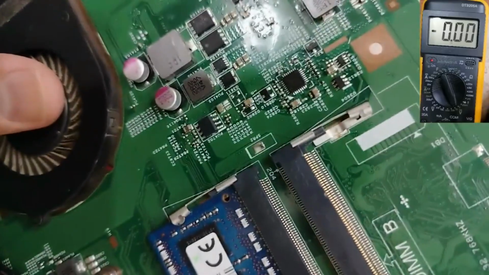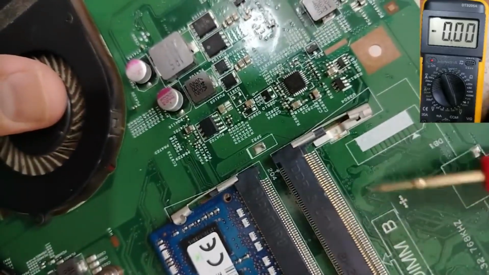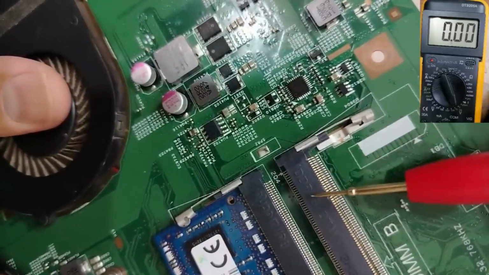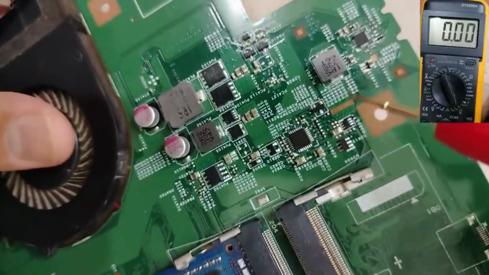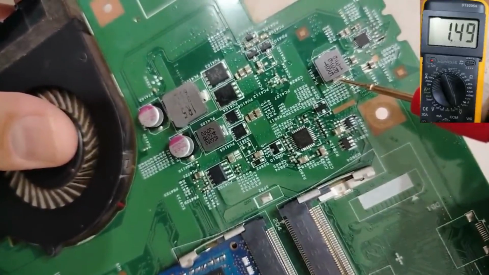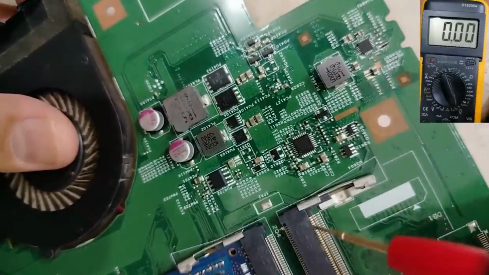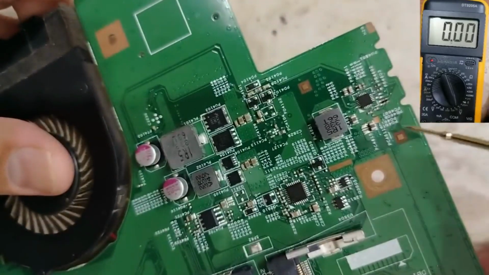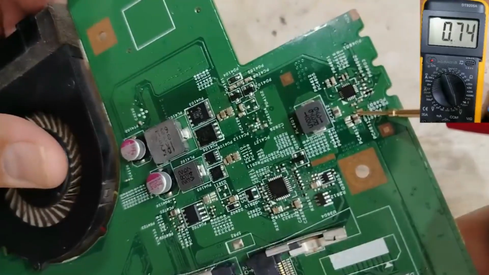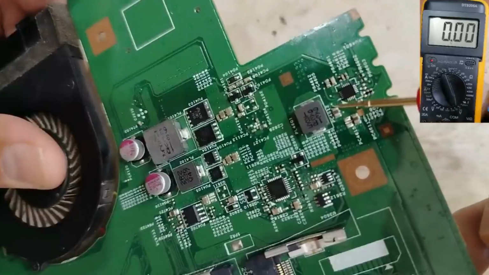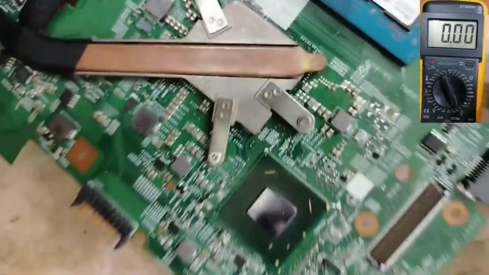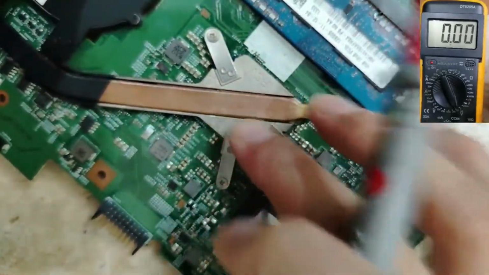Now let's move on to the RAM circuit. Over here we have the RAM. The type of the RAM is DDR3, means the working voltage is 1.5 volt. So we have to find 1.5 volt here. As you can see, we have 1.5 volt in the inductor next to the RAM. Okay, and of course in these two capacitors over here also. Let's check this one, 1.5 volt. So this is VTT. Let's check this one. We have 1.5 volt.